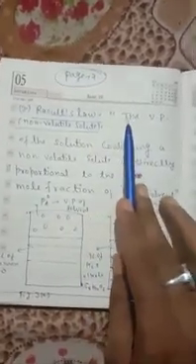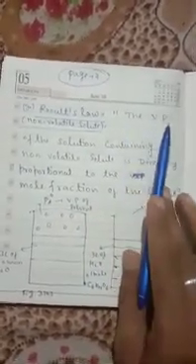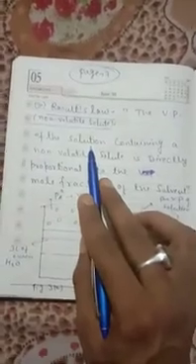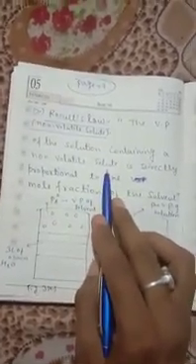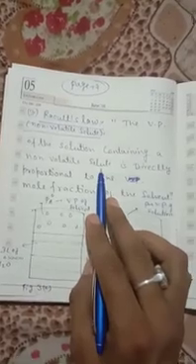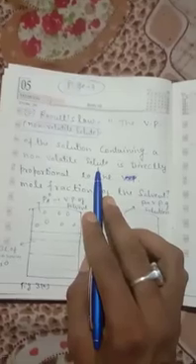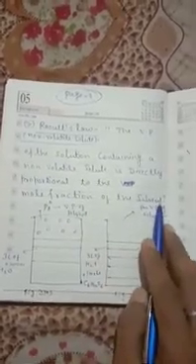The statement of this law is: the vapor pressure, I told you what vapor pressure is, of a solution containing a non-volatile solute, something which never generates vapor at that physical condition, meaning at that temperature and pressure, is directly proportional to the mole fraction of the solvent. This is the statement of Raoult's law.